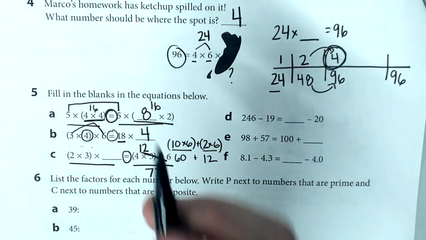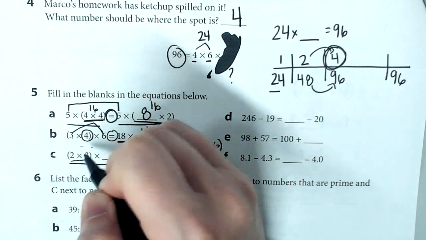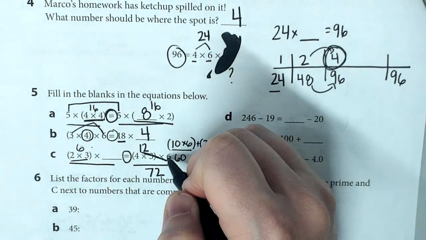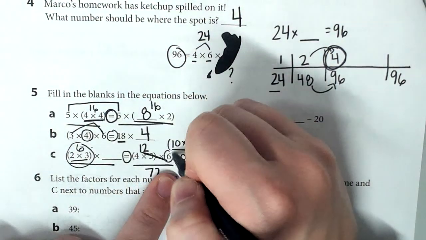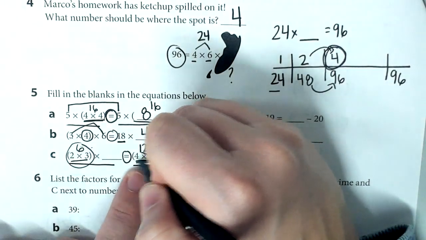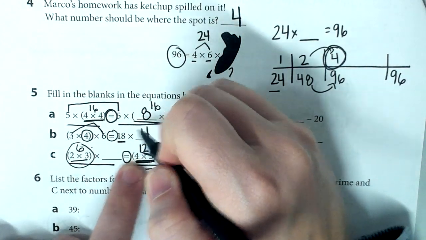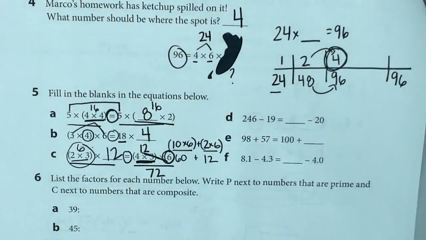Oh, wait a minute though. Look, I have 2 times 3 is 6. Oh, that was the same as over here. This equals 6, this equals 6. What do these other two numbers equal? 12. So that means this one has to equal 12. Awesome.